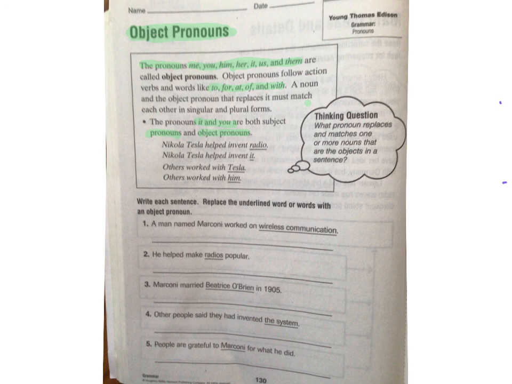Let's look at our examples. Nikola Tesla helped invent radio. And when they change it, they're changing radio. Nikola Tesla helped invent it. So radio changes to it. Let's look at our next example. Others worked with Tesla. Others worked with him, because it's a boy. So they replaced it with him. Remember, his name was Nikola Tesla.